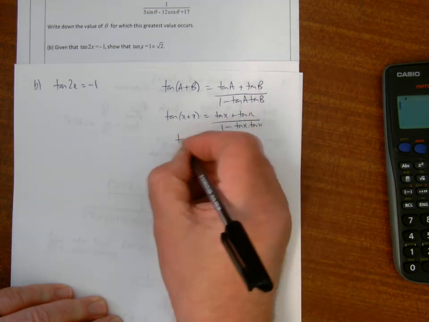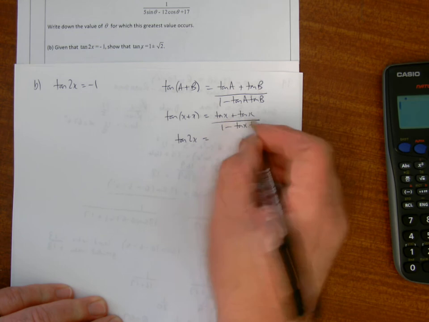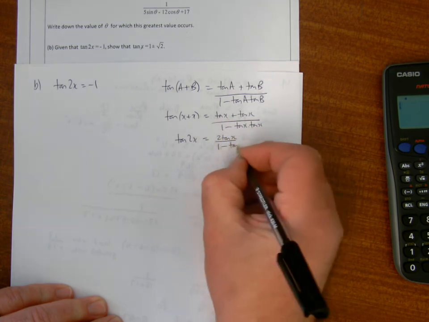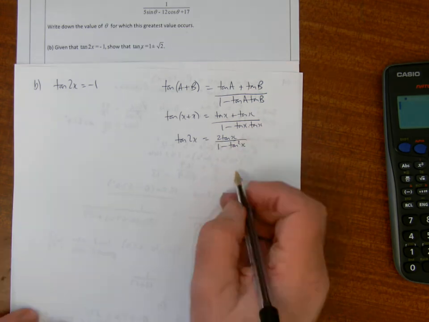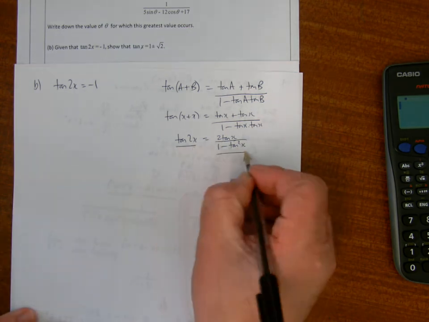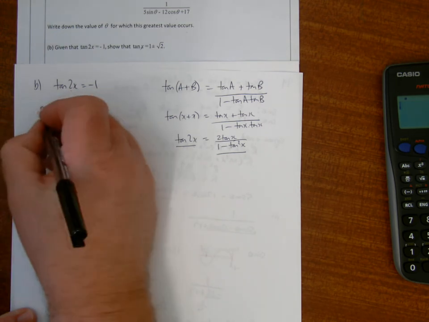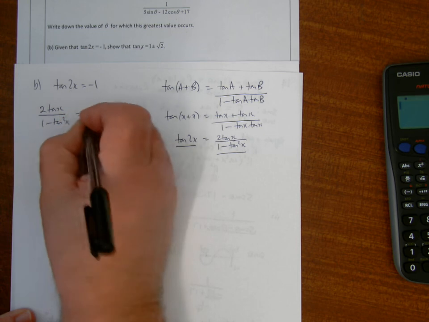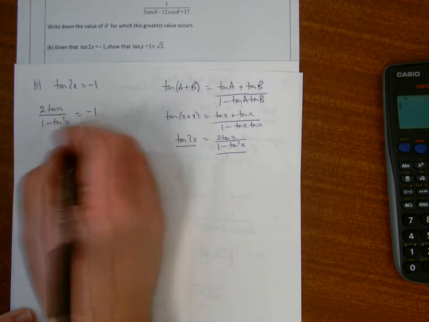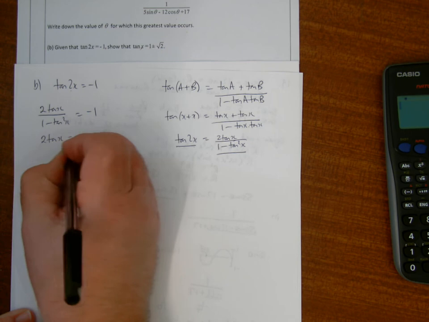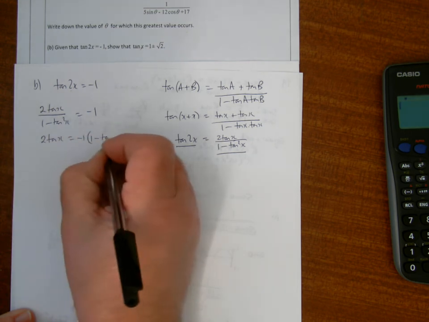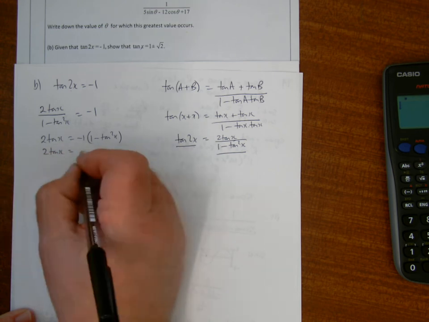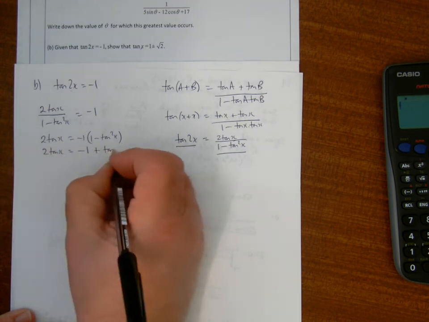X plus x is 2x, so tan of 2x is top line 2 tan x, and the bottom line is 1 minus tan squared x. So I replace tan 2x with this expression in this equation. So I've got 2 tan x over 1 minus tan squared x equals minus 1. Cross multiply, 2 tan x is equal to minus 1 bracket 1 minus tan squared x. So 2 tan x is minus 1 plus tan squared x.